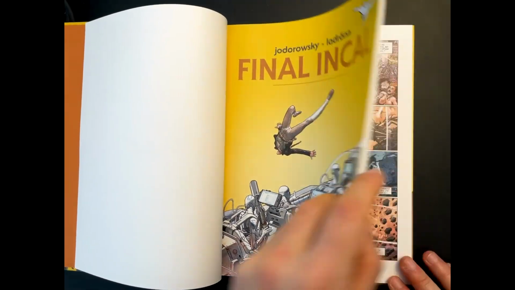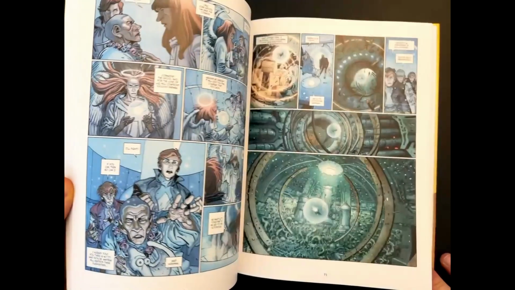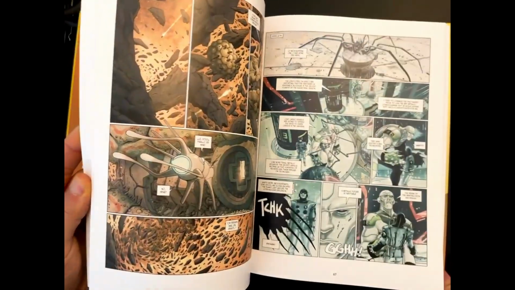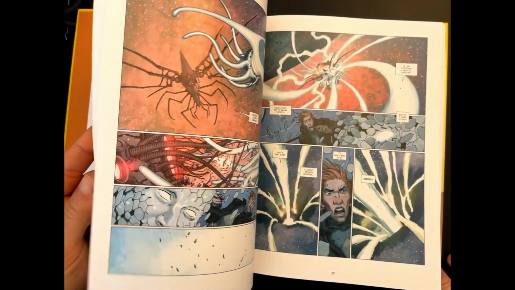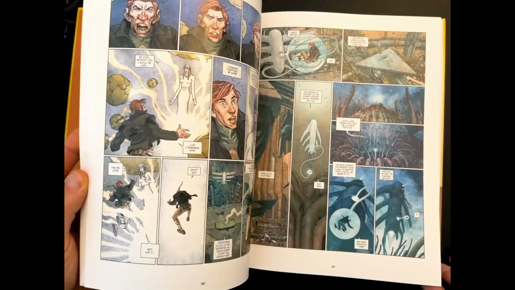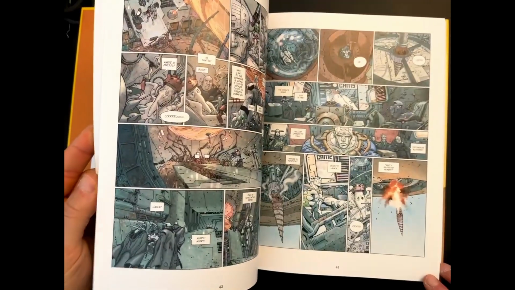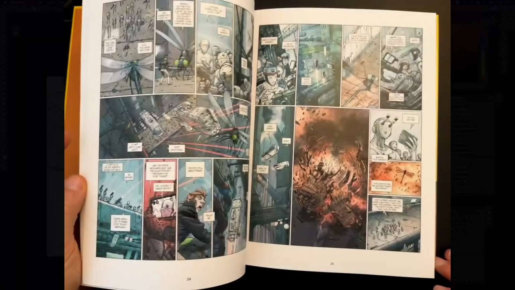This one, however, is illustrated by a Mexican artist called José Ladrönn. I was really impressed by his work, how he stayed faithful to the designs Moebius originally came up with, but then went ahead and brought his own twist to them. He manages to create some really epic environments, panel after panel, with a strong sense of scale and texture.